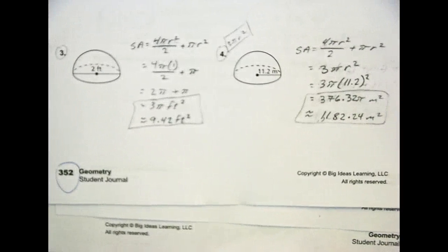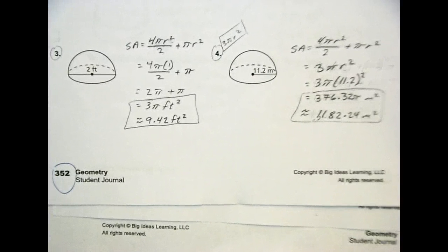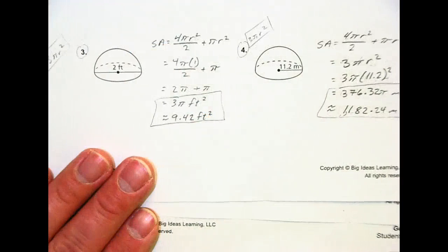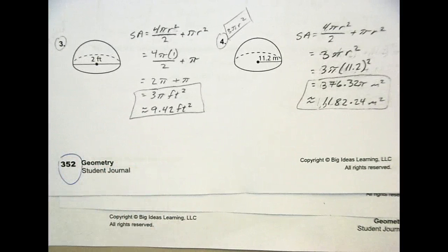All right. There's number 3 and 4. 9 I rounded to the 100th. 9.4 if you round to the 10th. Notice the formula for area of a hemisphere is 3 pi r squared, unless for some reason they don't want you to count the bottom, then it would be 2 pi r squared. But here I'm counting the bottom, the base. And then 1,182.2.